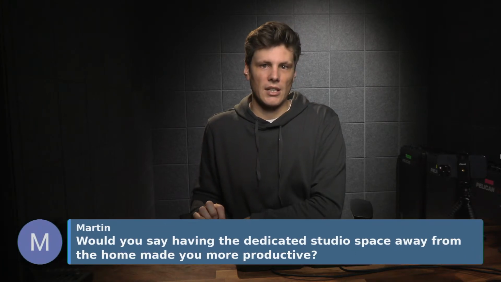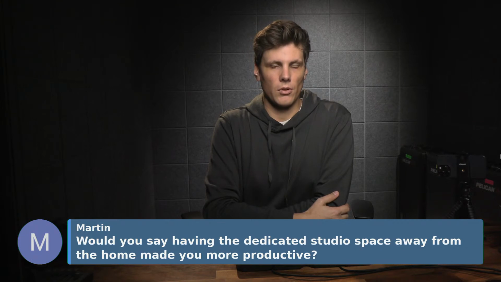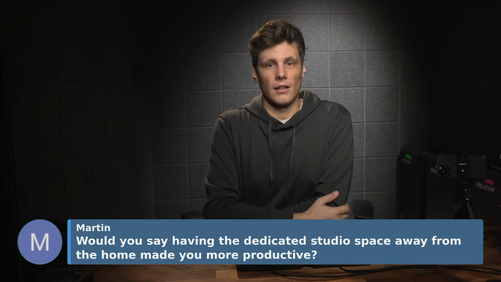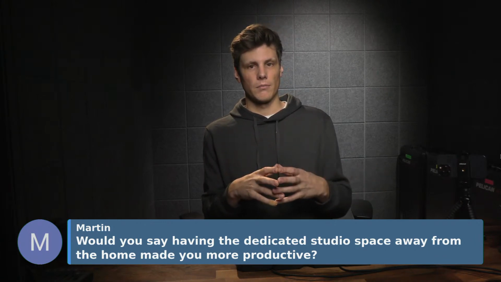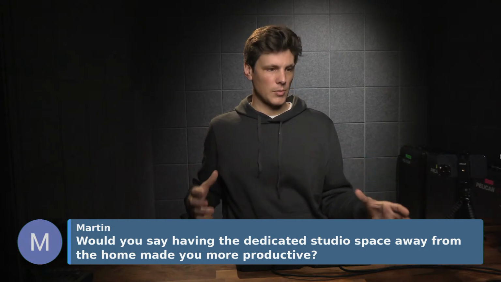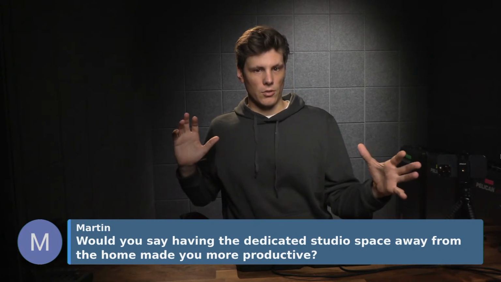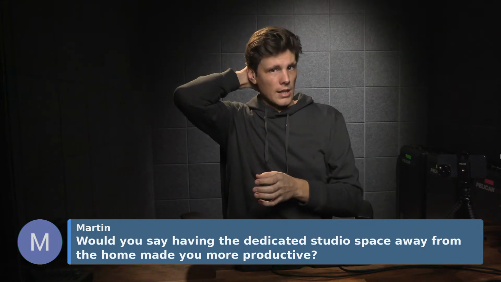Martin says, would you say having a dedicated studio space away from the home made you more productive? Yeah, so last year, I've always had an office, but it's been more of like a WeWork desk type thing. But now I've got this mini studio space, and there's storage space back here in terms of a rack that goes up to the wall.